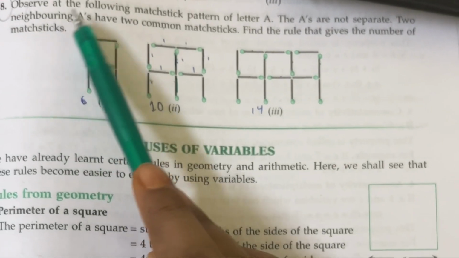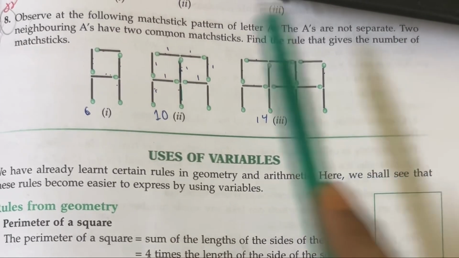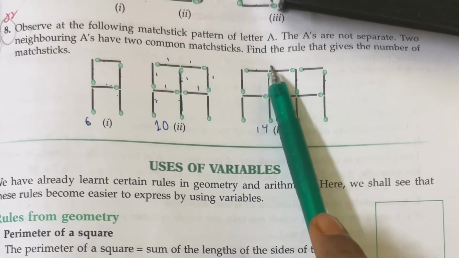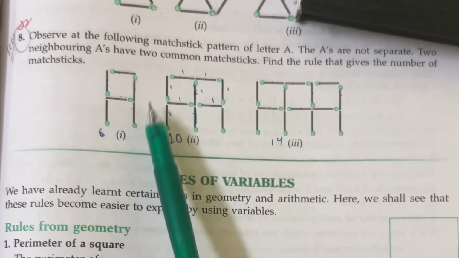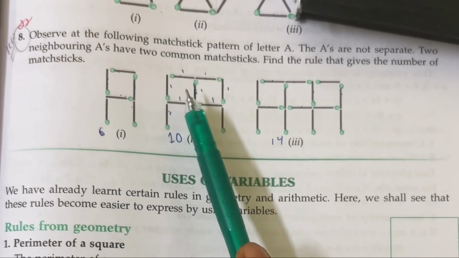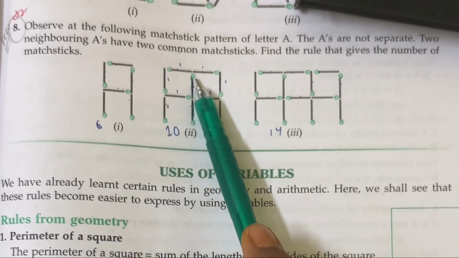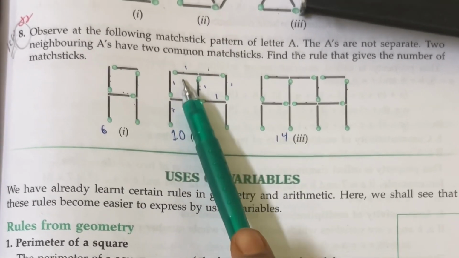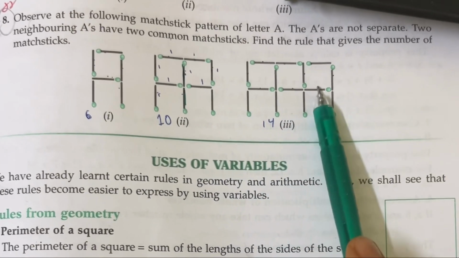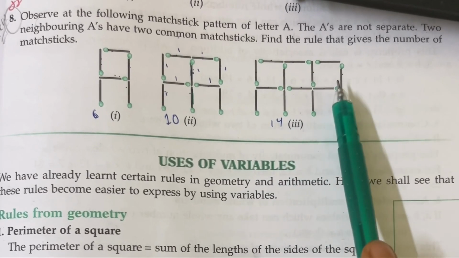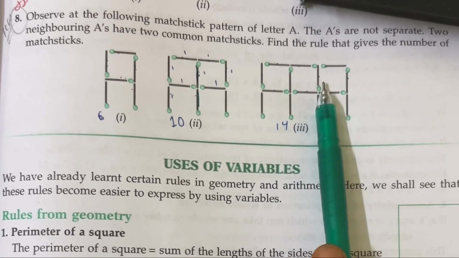Same way, observe the following matchstick pattern of letter A. The A's are not separate. Two neighboring A's have two common matchsticks. Find the rule that gives the number of matchsticks. See, this is the A, and here there is one A. Same way, there are two A's, and see, there are two matchsticks here that are common to both the A's, and the rest four matchsticks are not common. Same way, there are three A's, and there are two matchsticks that are common in both. This one is common to these two A's, and this one is common to these two A's.